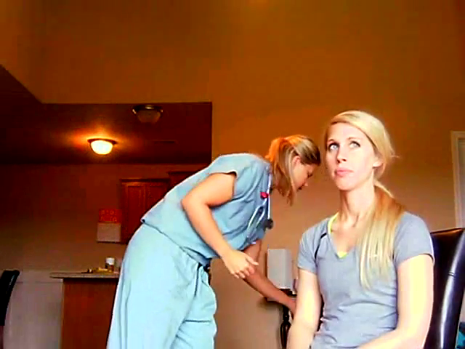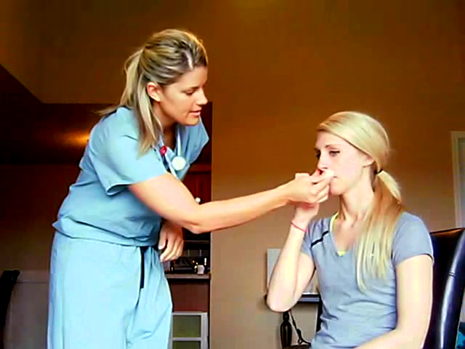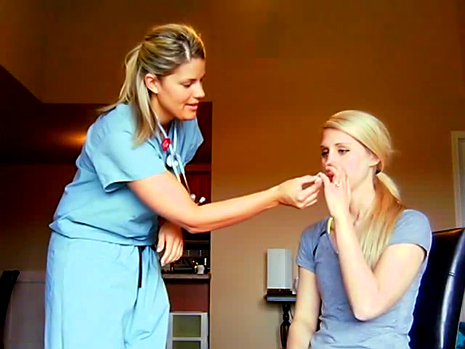So now we can take a cotton ball with some alcohol, and I'm going to have her occlude one side and see if she can smell with the cotton ball. Okay. You smell that? Mm-hmm. Okay. Same side. All right. Perfect. So both sides, she's able to smell. That nerve's intact.